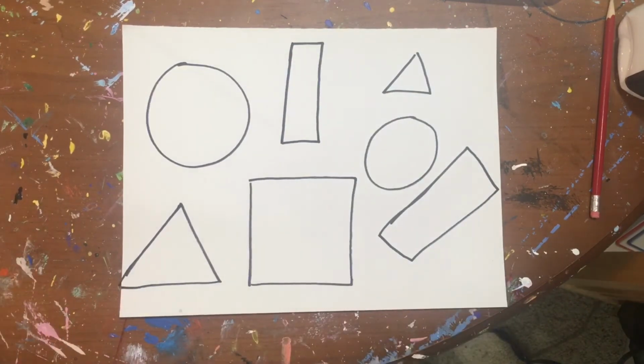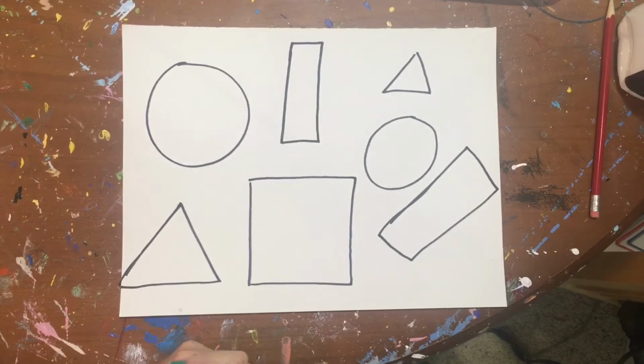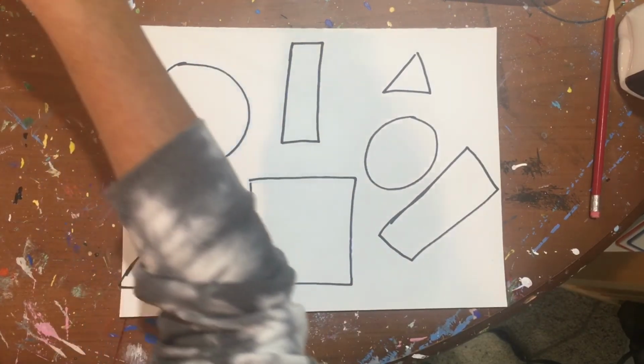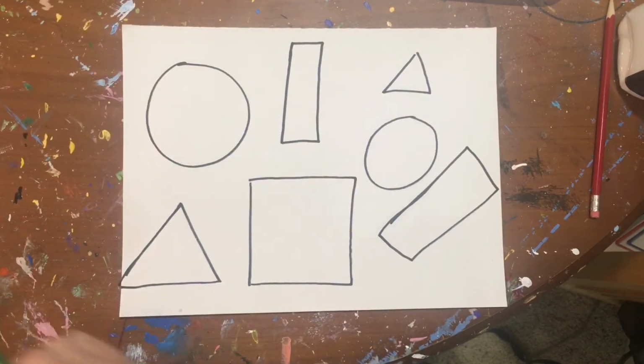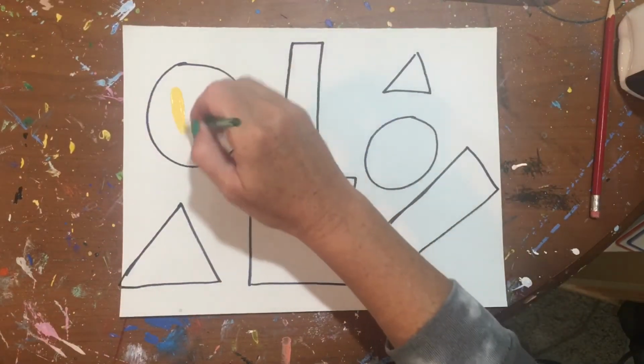On my paper, I used the 4 basic shapes. I want you to be creative. Use your house shape. Use the stop sign shape. Use lots of different shapes. Each shape, you're going to paint a different color using your primary colors.